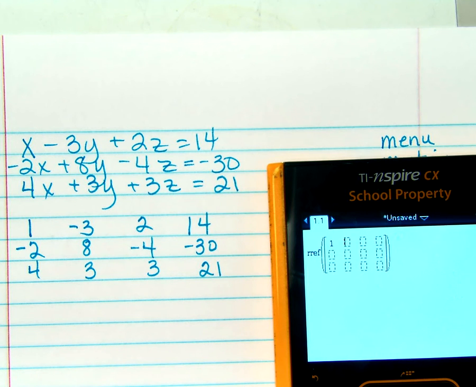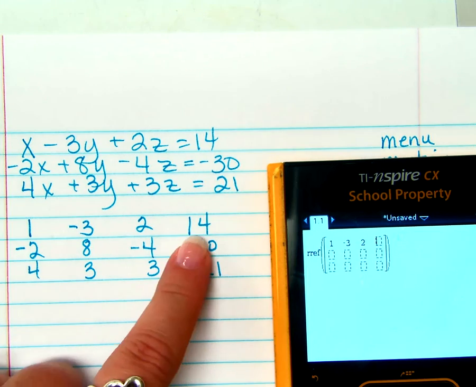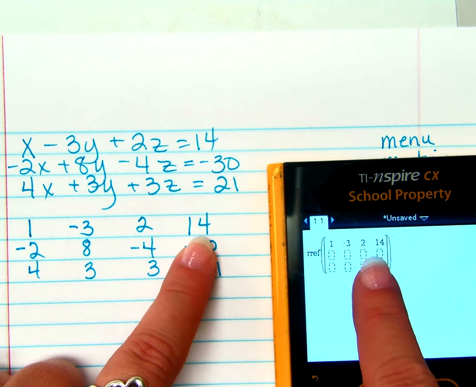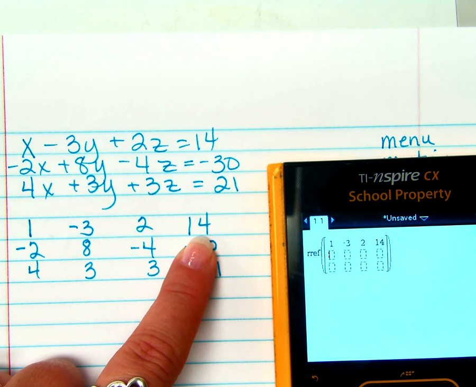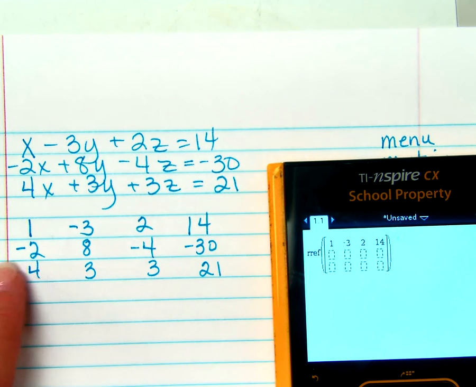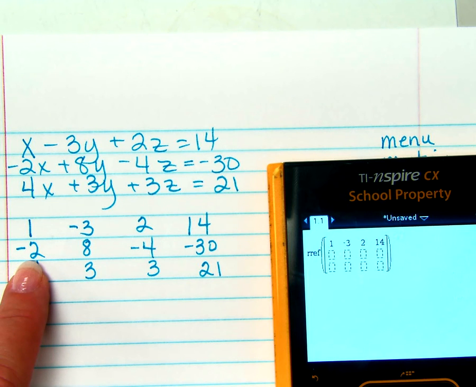1, tab. -3, tab. 2, tab. You get what I'm trying to tell you to do? Use the tab, don't use the arrow keys, okay? Because look what happens now. I just hit 14, and when I hit tab, where does it take me? To the next row. I don't even have to arrow a lot.